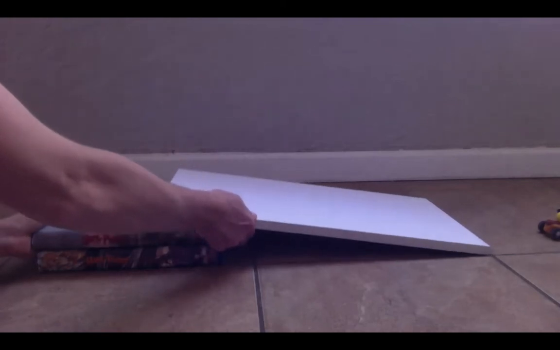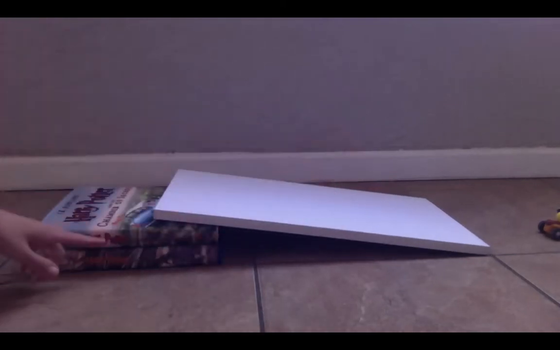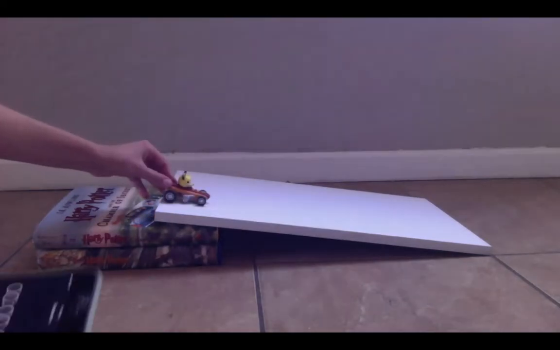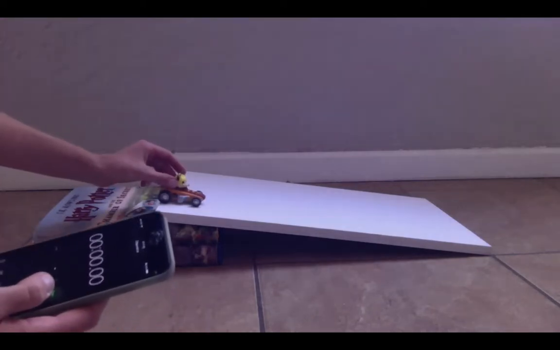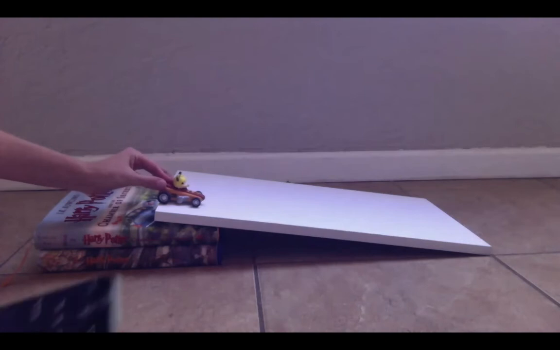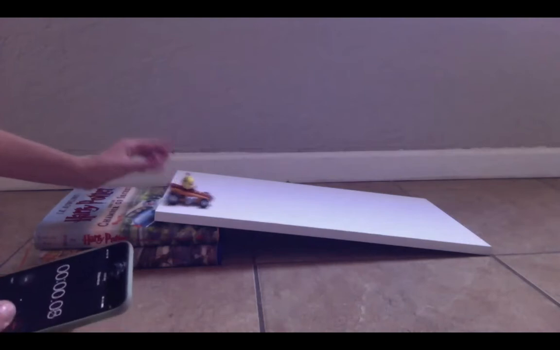All right, so I got another copy of Illustrated Harry Potter. Here we go, 2 books. I want to make sure my ramp is still at the same ending point, and so it's the same height on the books. So here we go. 2 books, trial number 1. Ready, steady, go. Oh, okay, that was much faster. 1.43 seconds. 2 books, trial number 2. Ready, steady, go. Okay, 1.4 seconds. Again, this is trial number 3 with 2 books. Ready, steady, go. All right, ooh, 1.28 seconds.